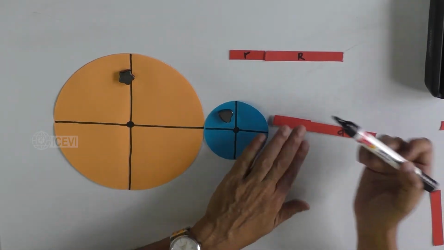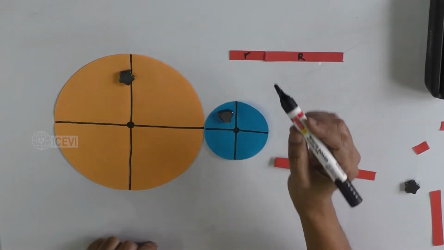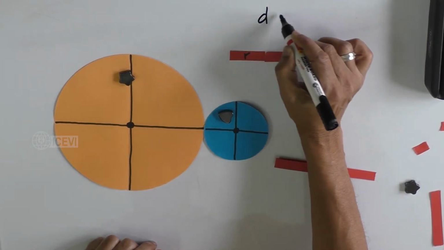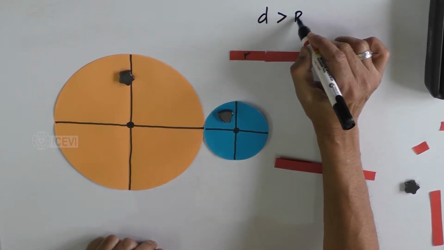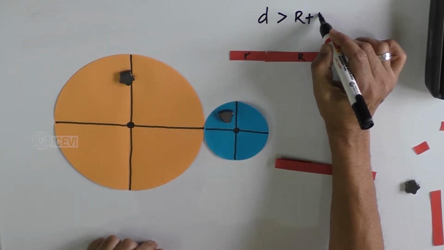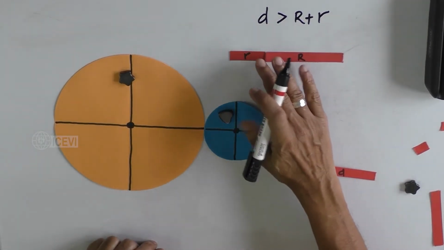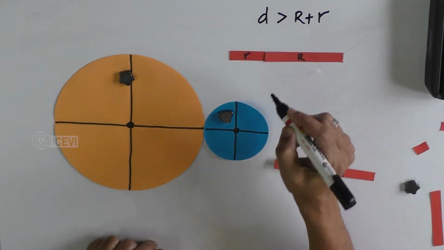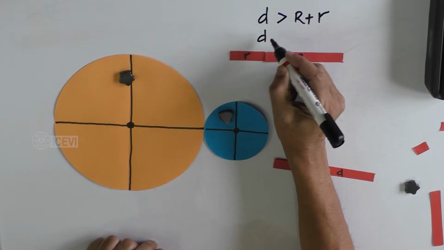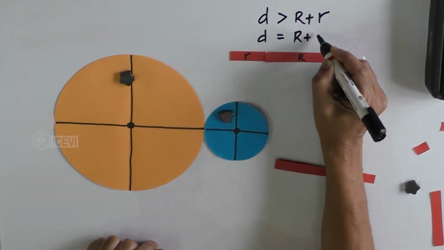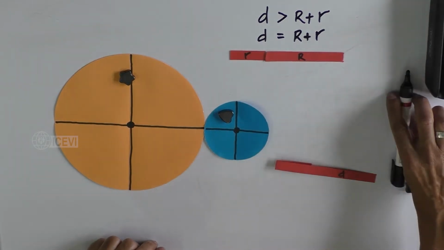So that means if the circles are not touching, then the distance is greater than capital R, that is the radius of the big circle, plus the small r. If the circles are touching externally, the distance is nothing but capital R plus small r.